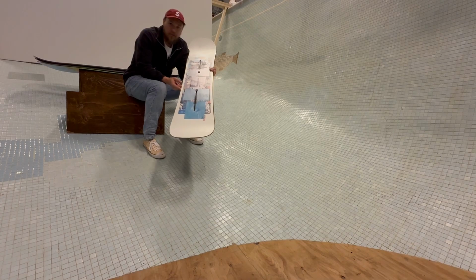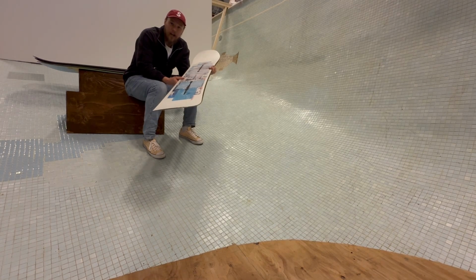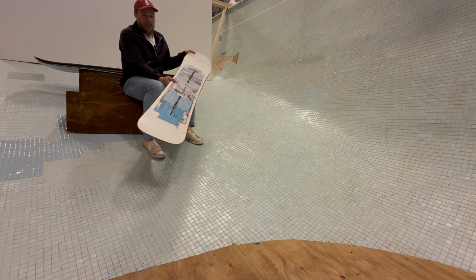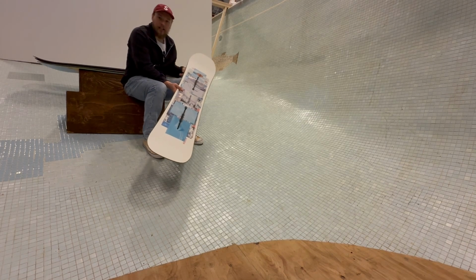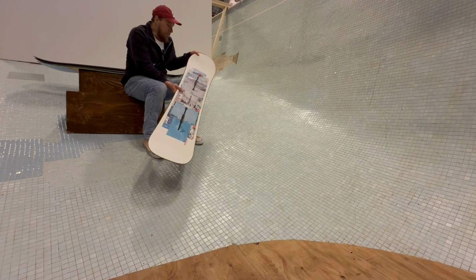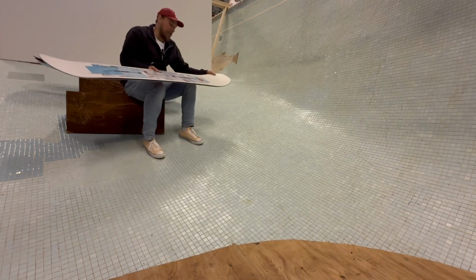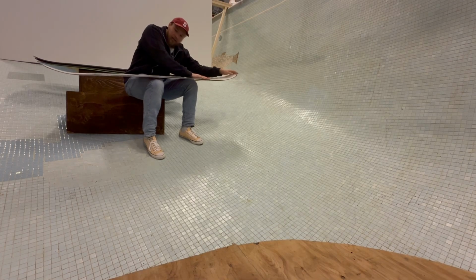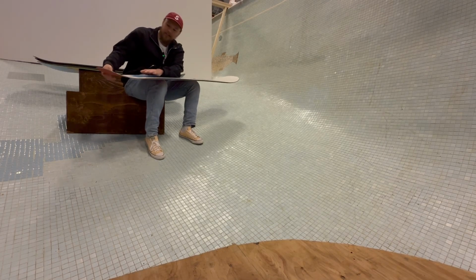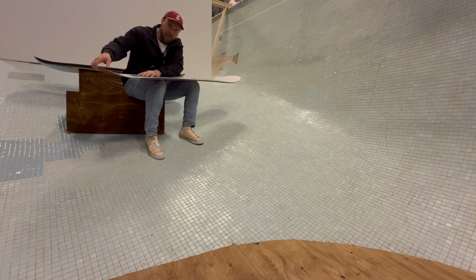But as snowboard technology evolves, so does the structure and the characteristics of the deck. Let me illustrate what directional flex means using this Burton Flight Attendant. Basically what that means is that the way your nose bends is not the same as the way your tail bends.